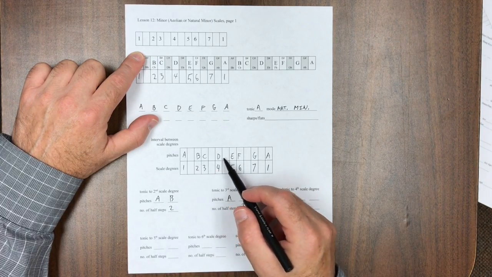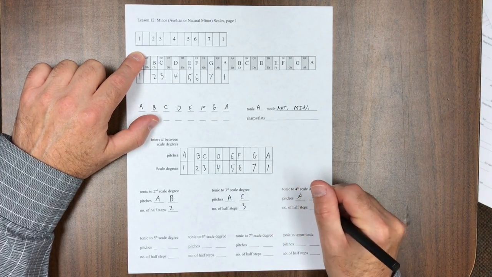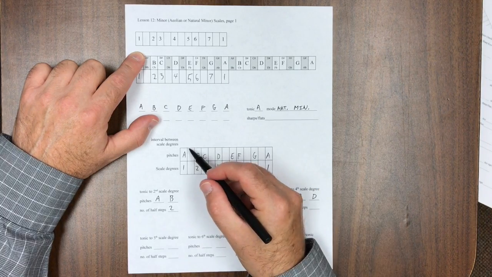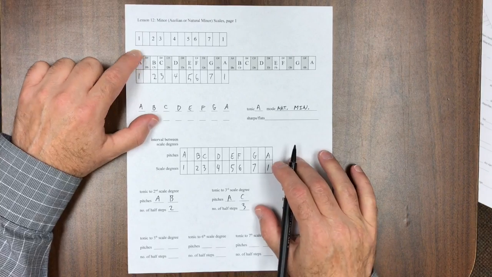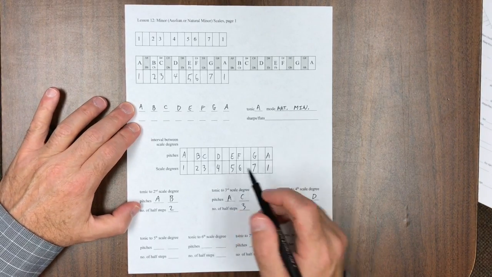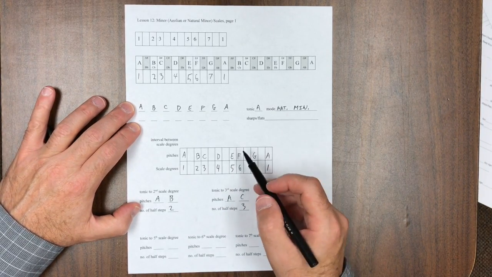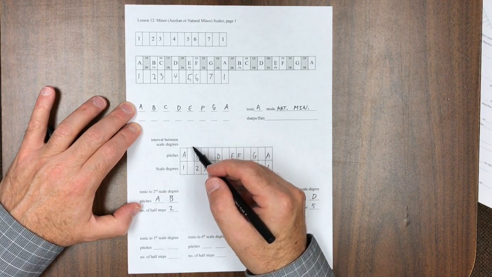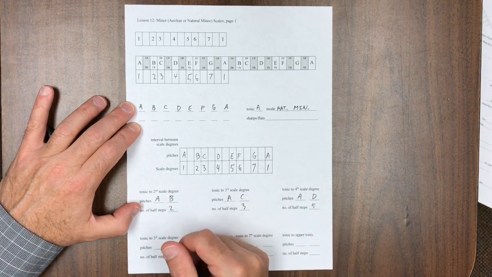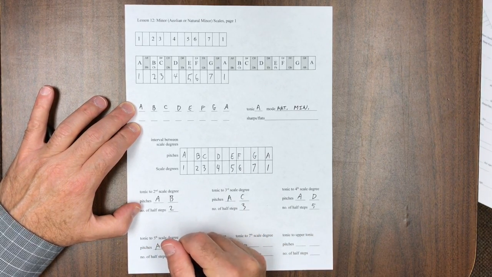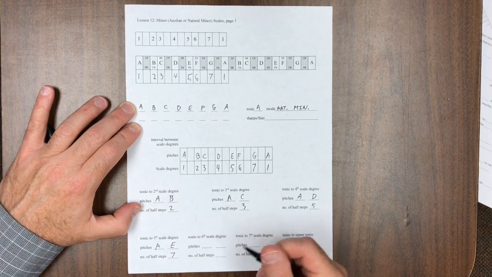The tonic to the fourth scale degree, A up to D, is 1, 2, 3, 4, 5 half steps. The tonic to the fifth scale degree, E, is 1, 2, 3, 4, 5, 6, 7. So A up to E is 7 half steps.